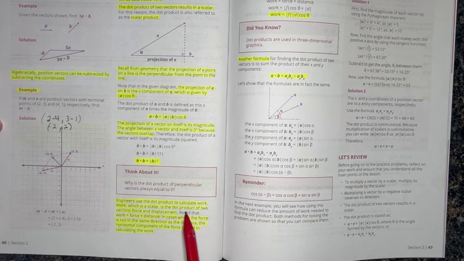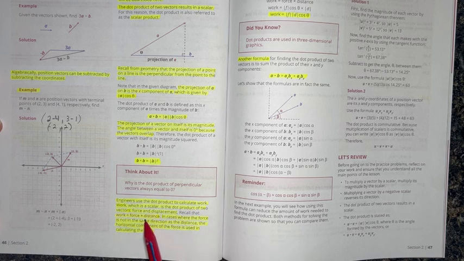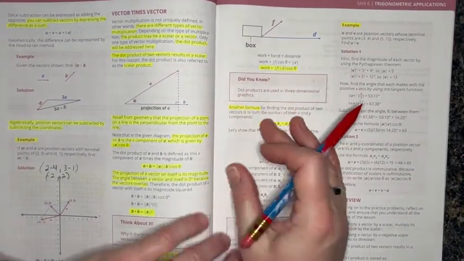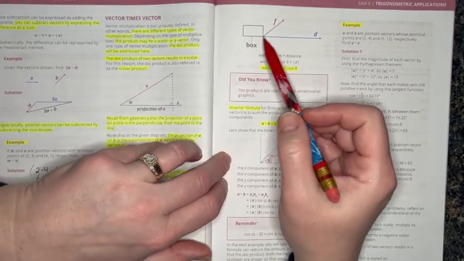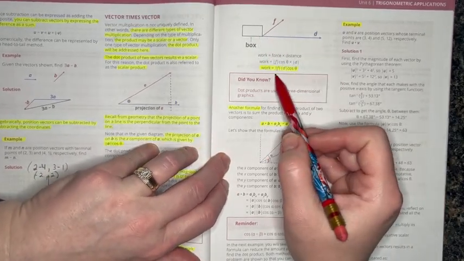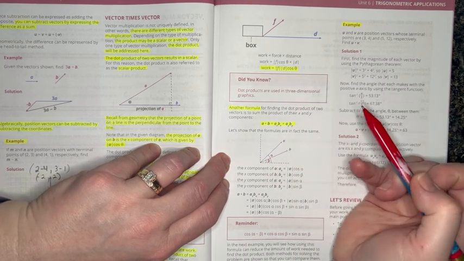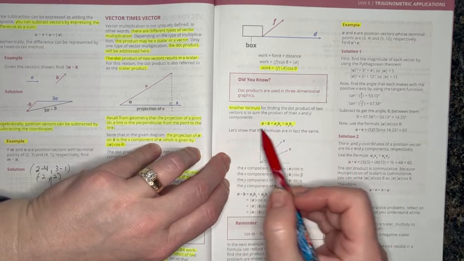Engineers use a dot product to calculate work. Work, which is scalar, is the dot product of two vectors, force and displacement. So work equals force times displacement, distance. In cases where the force is not in the same direction as the distance, the horizontal component of the force is used in calculating the work. Okay, so up here on page 47, here's our box, here's our force, here's our distance, right? Work is going to be the magnitude of the force times the magnitude of the distance times the cosine of theta.